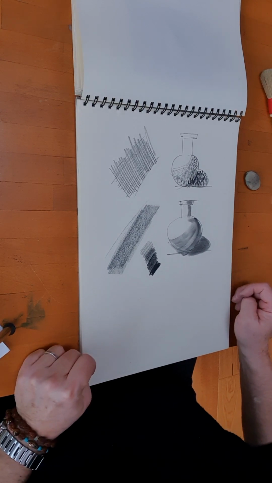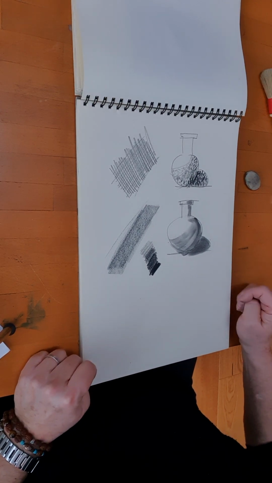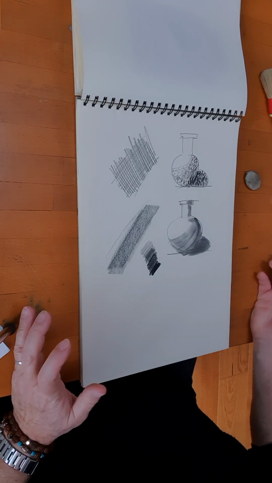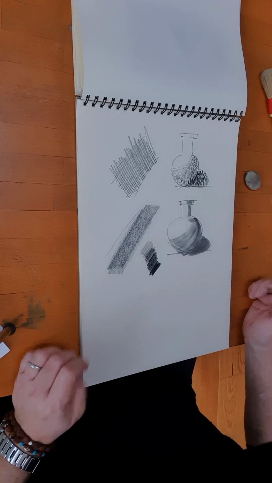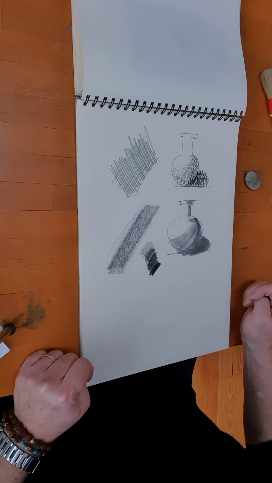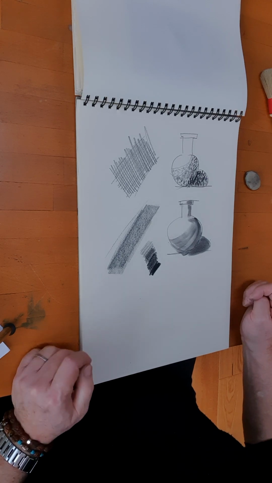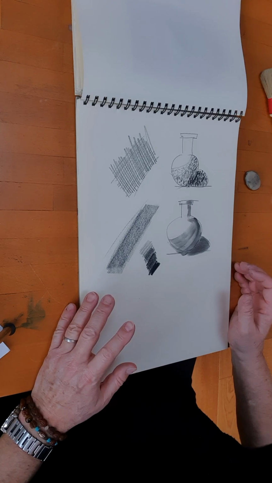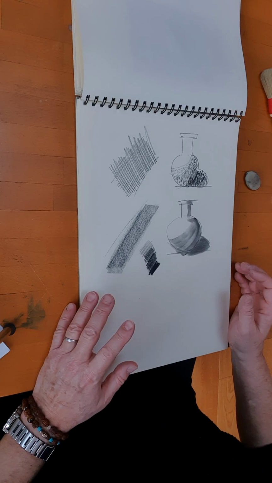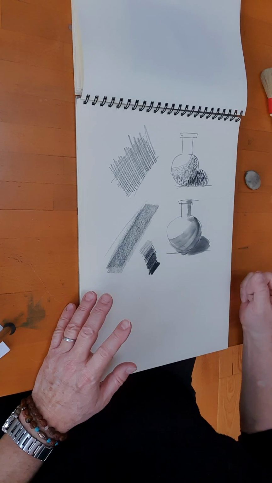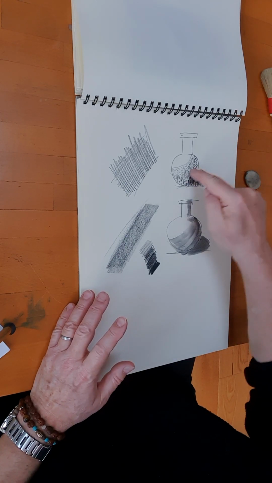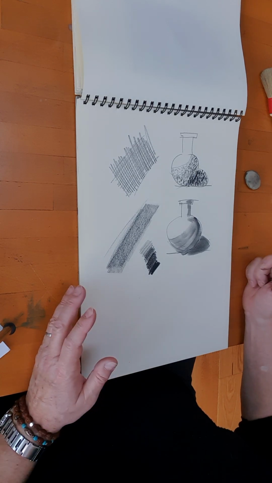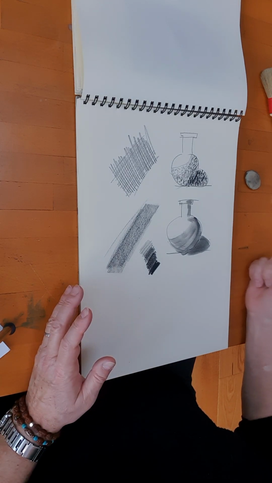Now let's go back to texture. Texture refers to the surface quality of an object and can range from smooth to rough, shiny to matte, and everything in between. Texture can be suggested in a drawing using techniques such as cross-hatching, like this, stippling, like this, and using a variety of marking tools such as pencils or brushes.